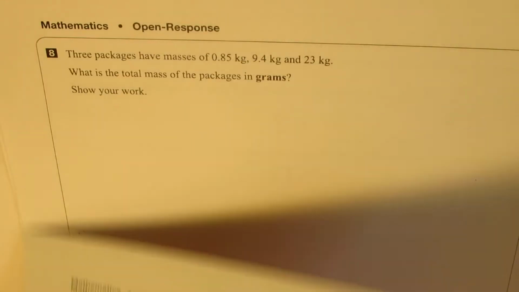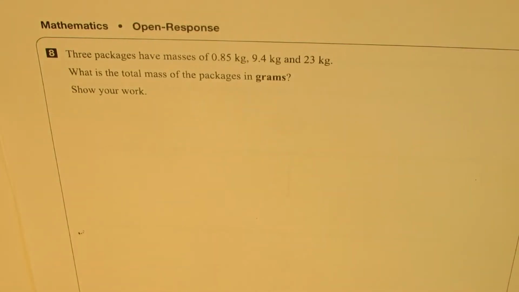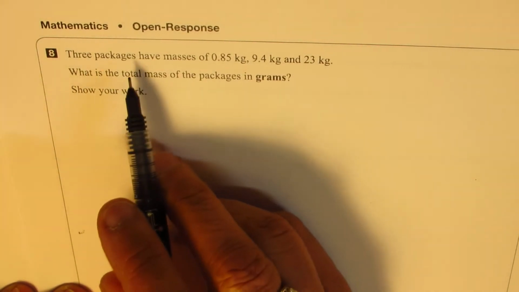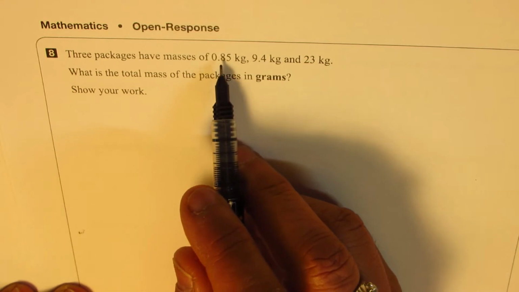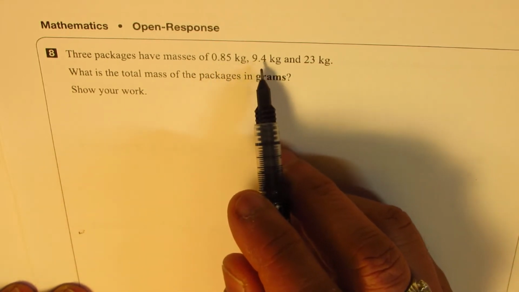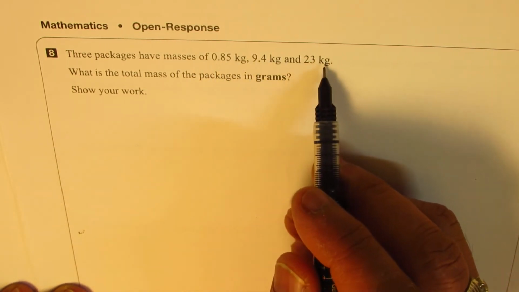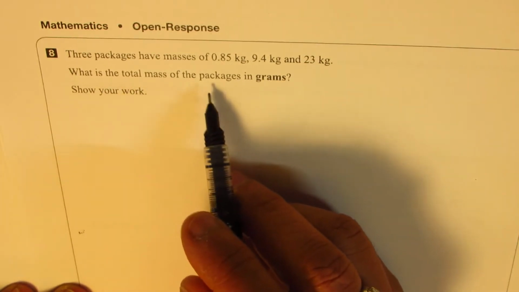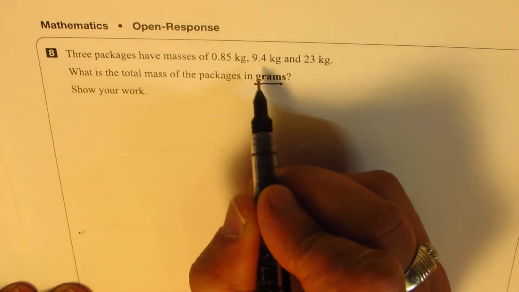So let's move on and take question number 8 now. Now this is an open response question. Now in answering this question, you have to explain your strategy. That is extremely important. 3 packages have masses of 0.85 kg, 9.4 kg and 23 kg. What is the total mass of the package in grams, not in kg?